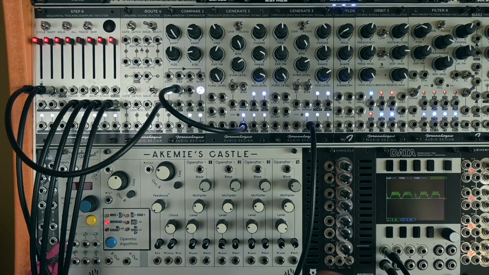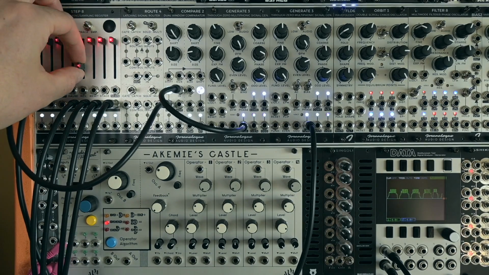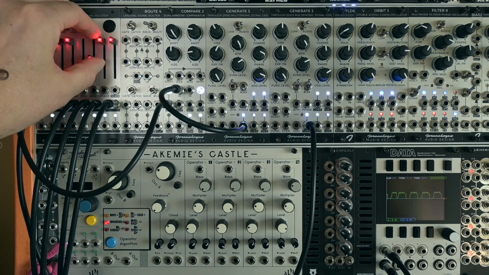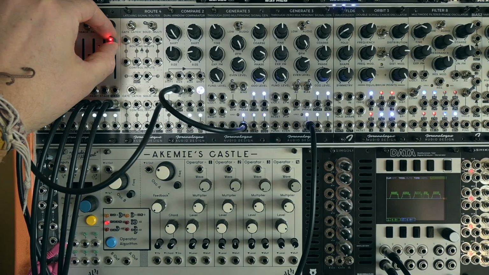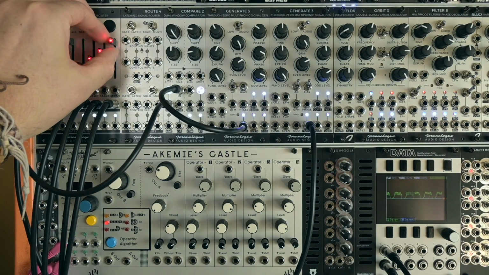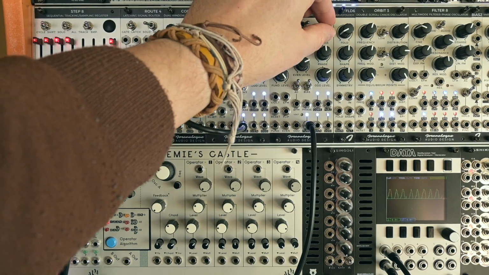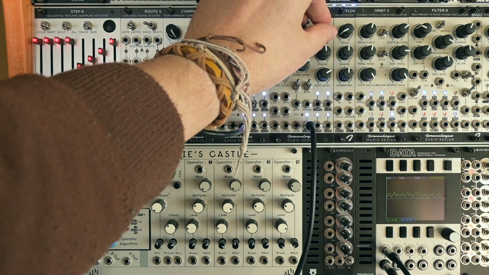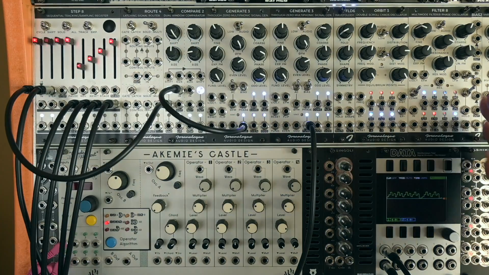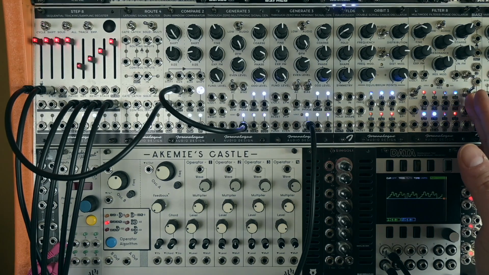Now what I could do is turn up the levels of my external mixer and just turn these down here. This should give us a similar situation. Yeah, I think this gives us a lot cleaner signal, as you can see.